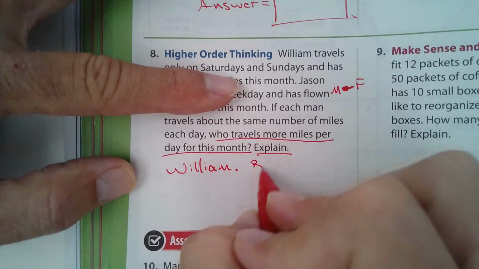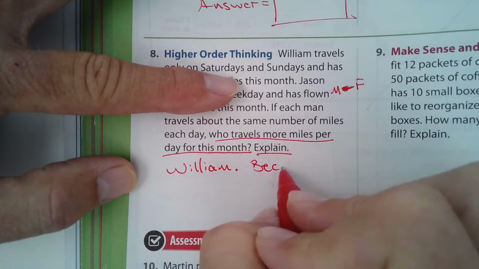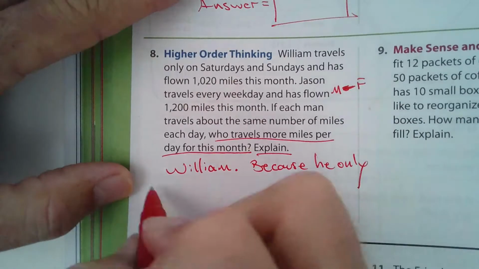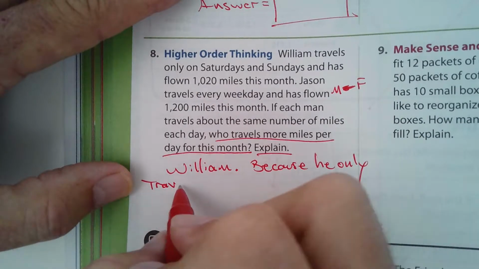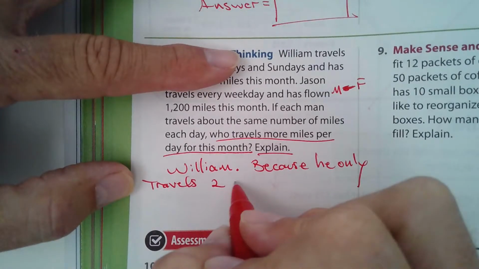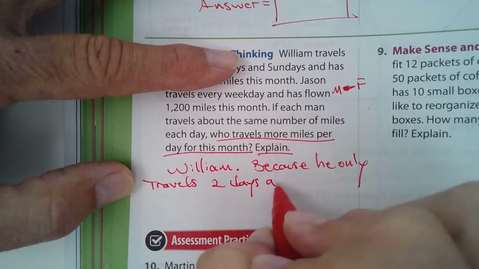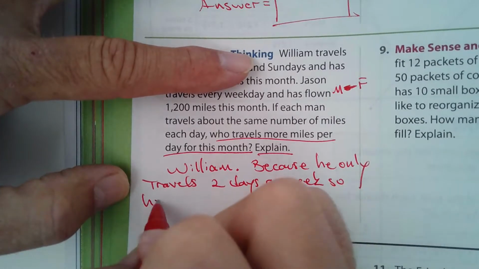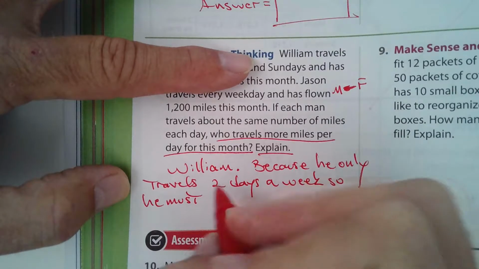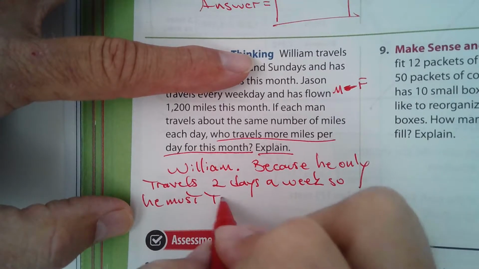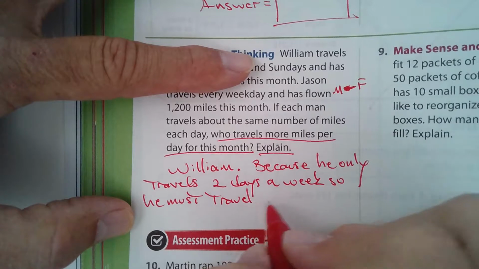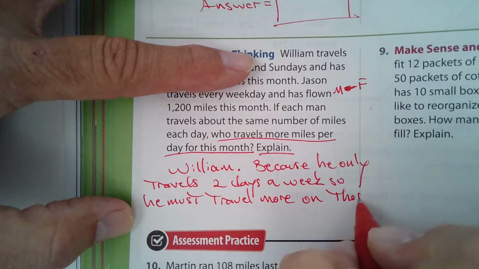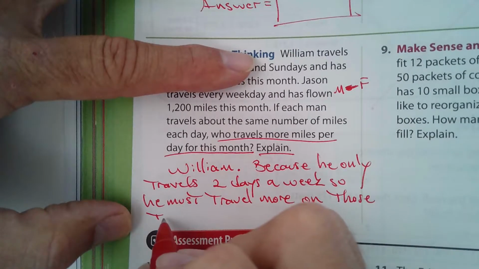Because he only travels 2 days a week, so he must travel more on those 2 days.